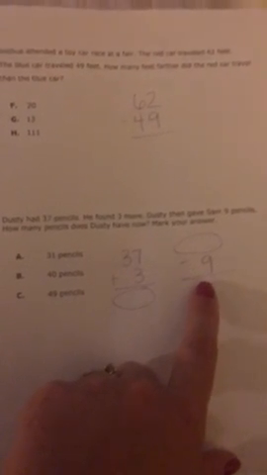All right, number 7. Number 7 is a multi-step problem. So I've written some things down here to try to help you out. Dusty had 37 pencils. He found 3 more. So we need to find out how many pencils he had altogether. So first we're going to add 37 plus 3, and we'll get an answer down here. But then Dusty gave Sam 9 pencils. If I'm giving away something, am I adding or subtracting? That's right, I'm subtracting. So now I want to know, how many pencils does Dusty have now?